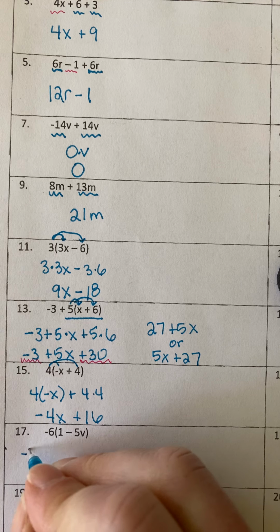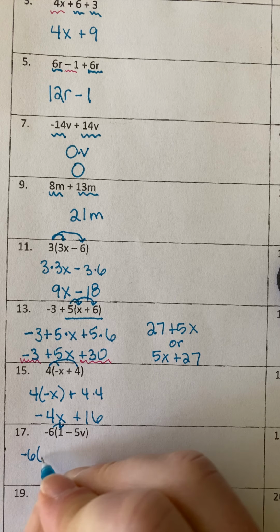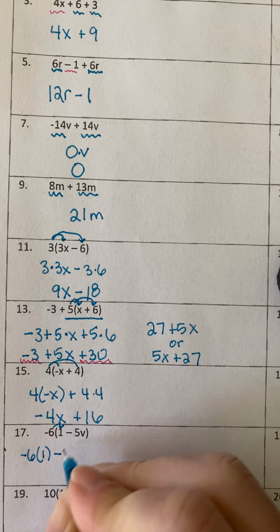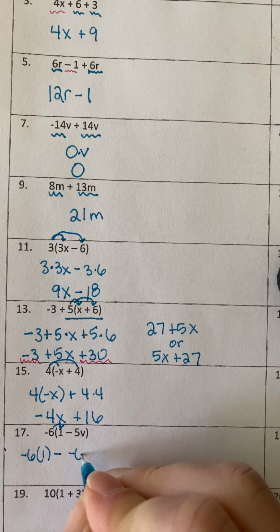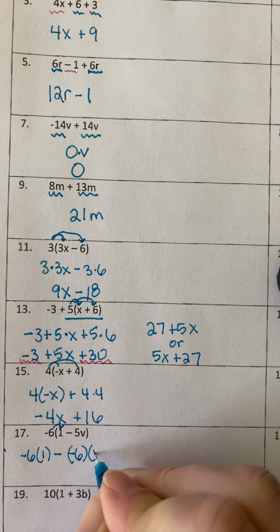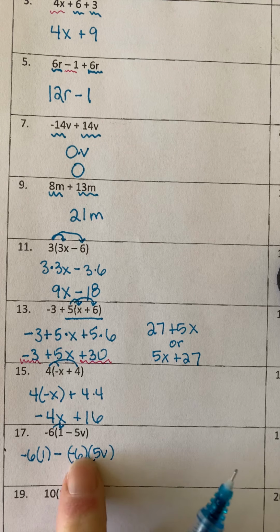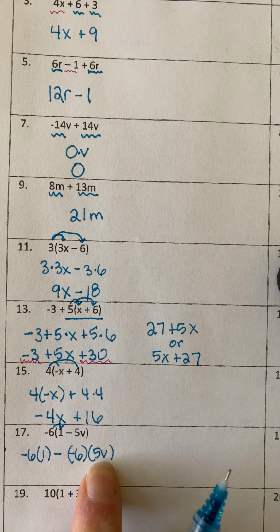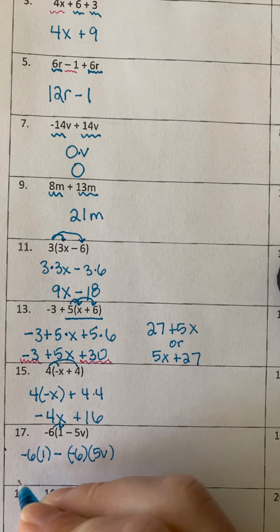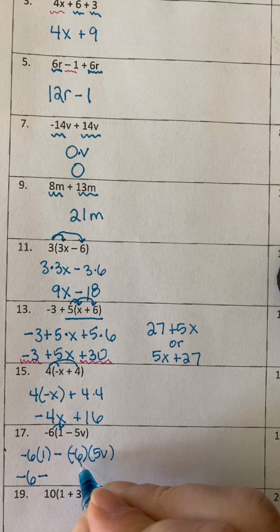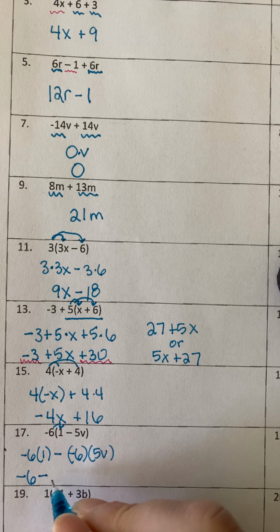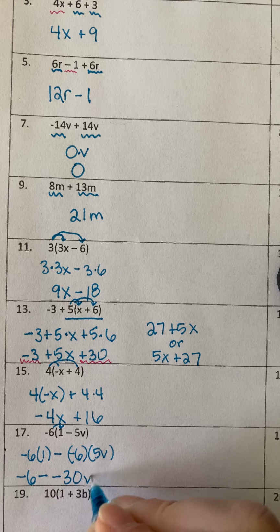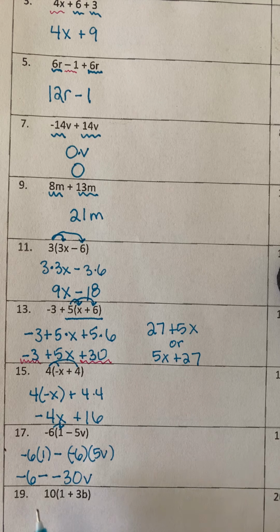So we have negative 6 times 1 minus, because of that subtraction there, negative 6 times 5v. I'm just adding these parentheses there so I remember this is a negative 6 times 5v. We have negative 6 minus negative 6 times 5v is negative 30v. All right, so let's remember our rules. If we have minus a negative 30v, if you remember, we had a way to remember that, okay?